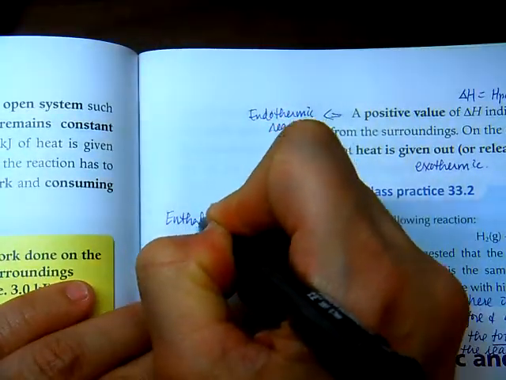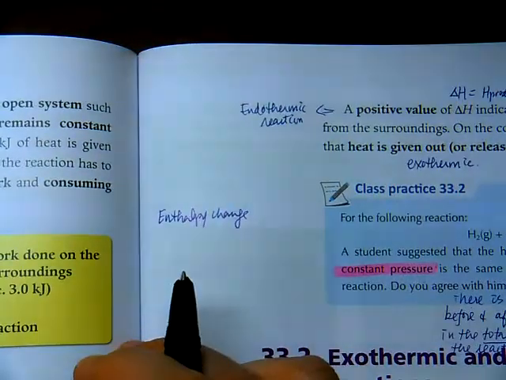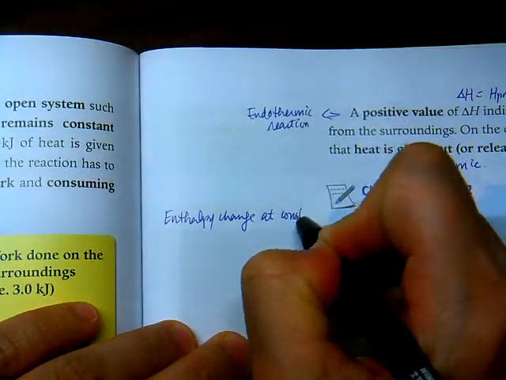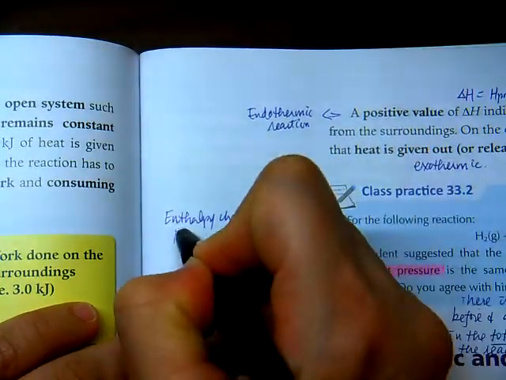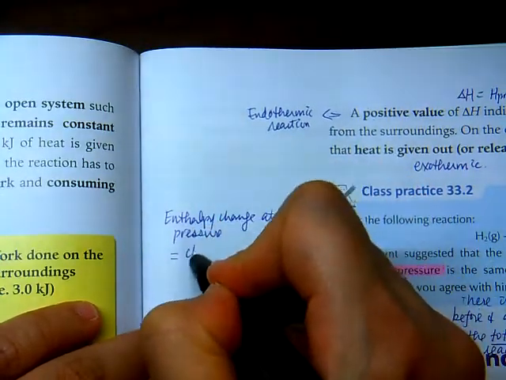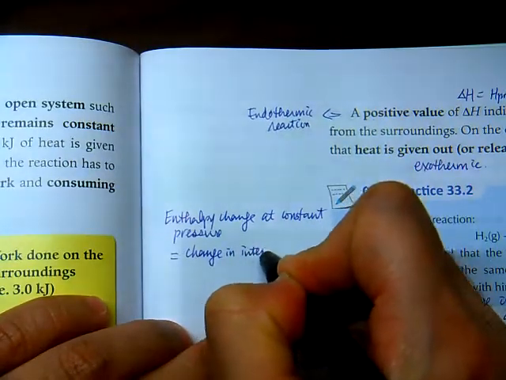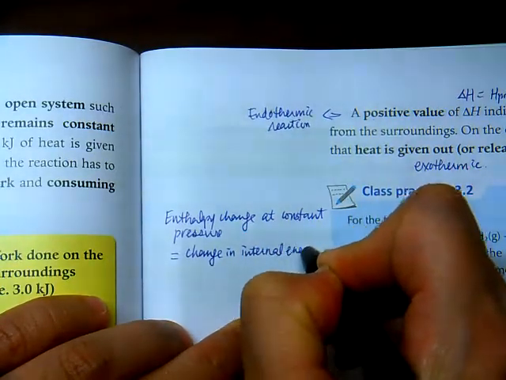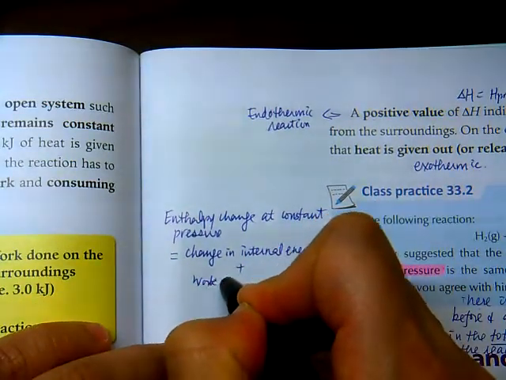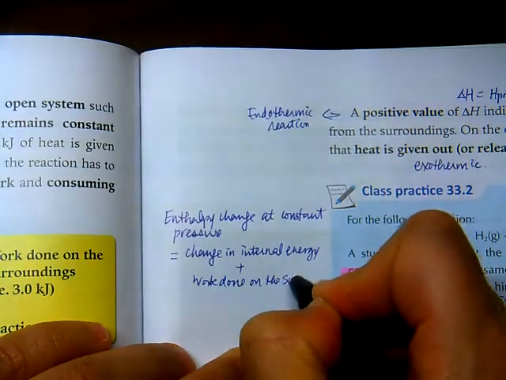Enthalpy change. Do you remember what is it? Enthalpy change happens at constant pressure, is equal to the change in internal energy plus work done on the surrounding. This is the definition.